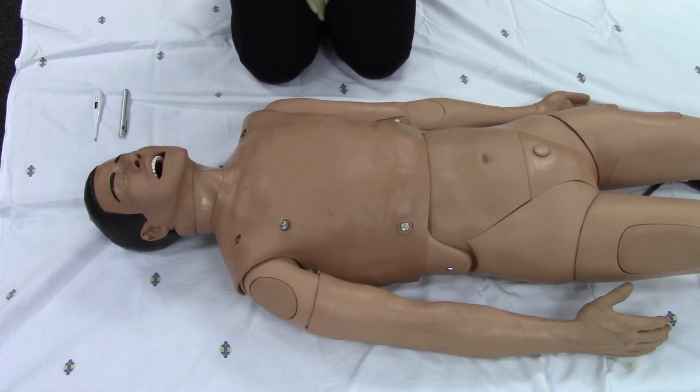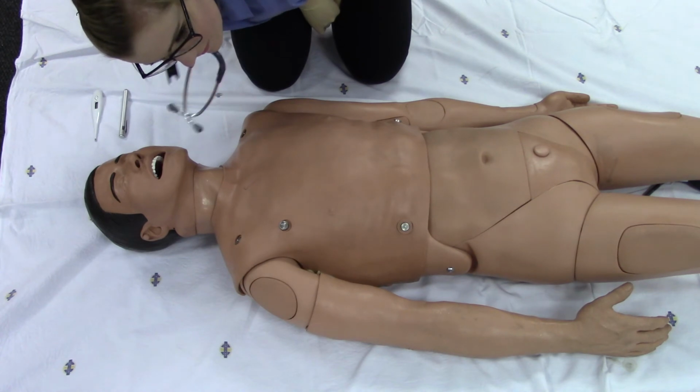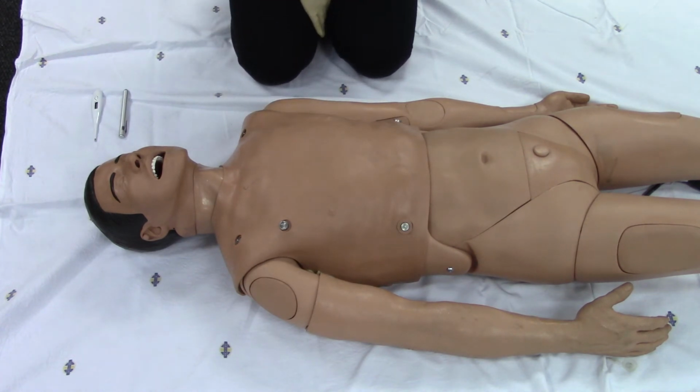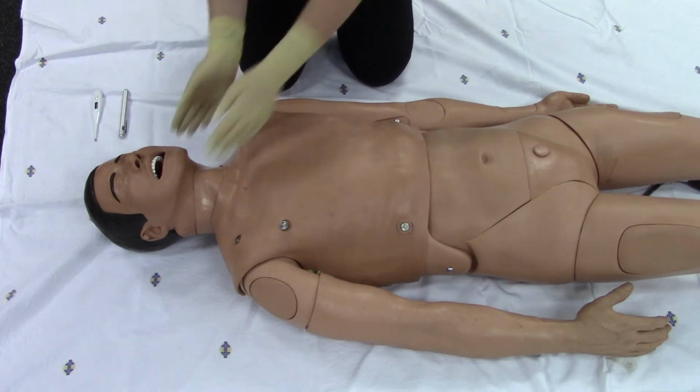If the pulse is present, assess the airway by listening for snoring, gurgling, stridor, or whether the airway is silent. Assess whether the airway is open, clear, maintained, and protected.